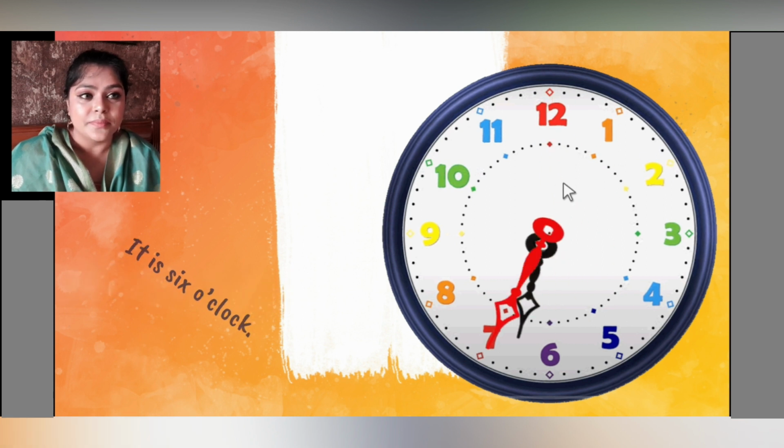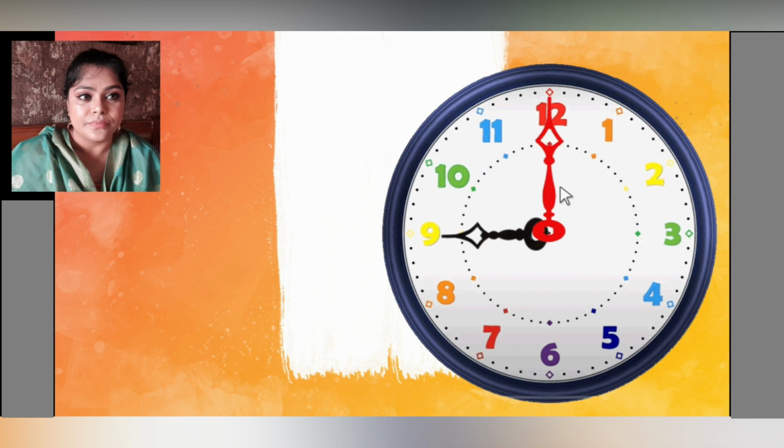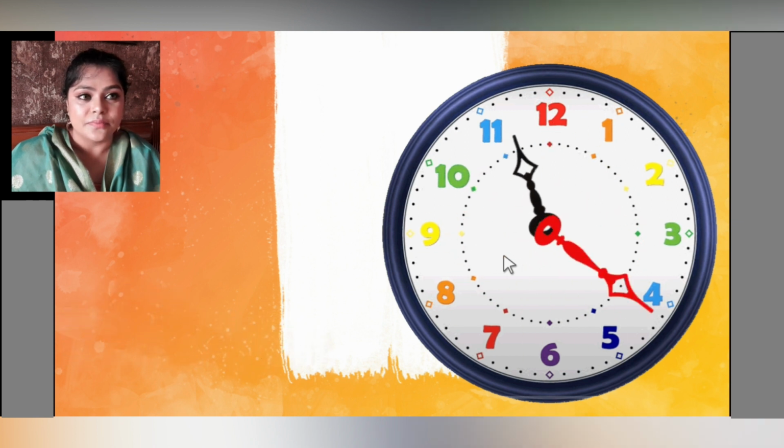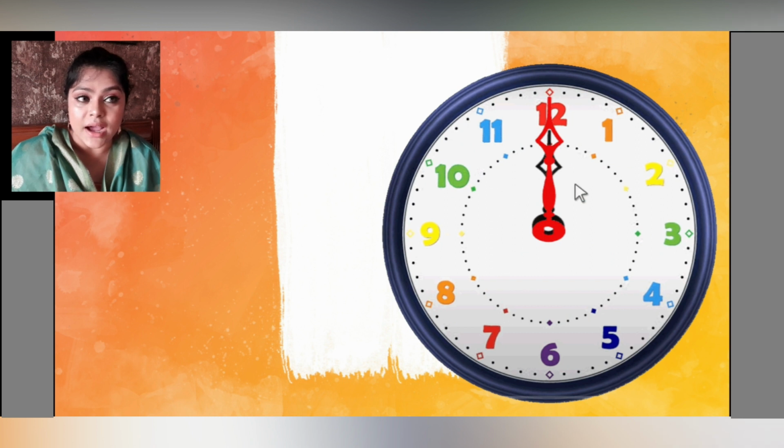Next one. Now it is 9 o'clock. Very good. Now both the hands are pointing to 12. What time is it? It is 12 o'clock. Very good.